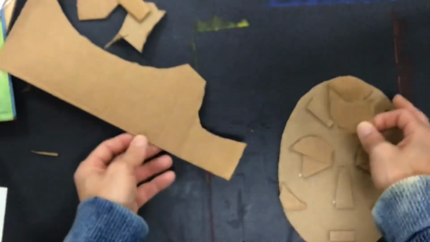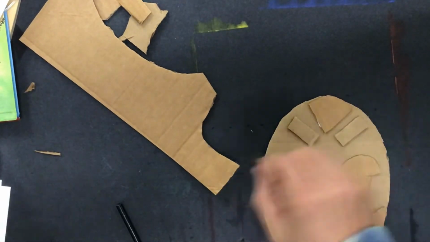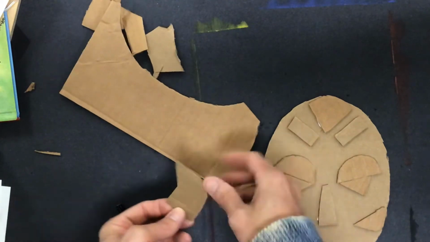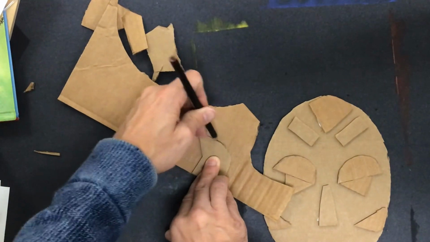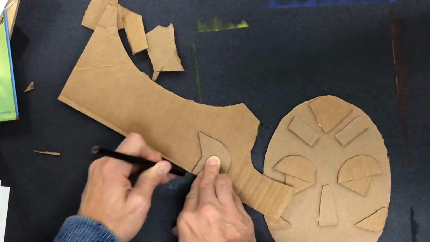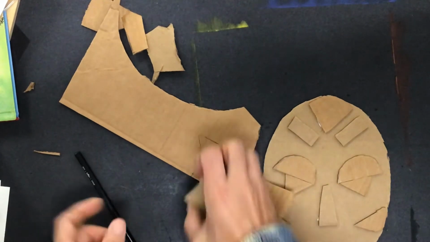Now the tricky part is this would go on this side. The other one, you want to do a mirror image of it. So make sure you flip it the other way, just in case there's going to be an issue with it matching up later. So I'm holding this on there, tracing it onto the cardboard, and then I will cut that out.